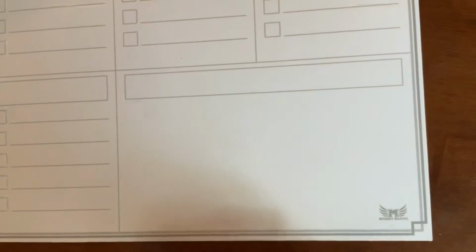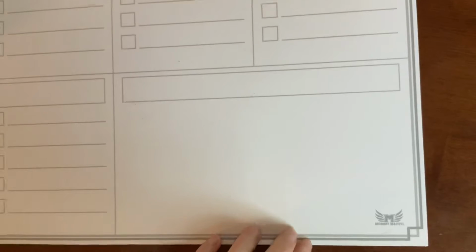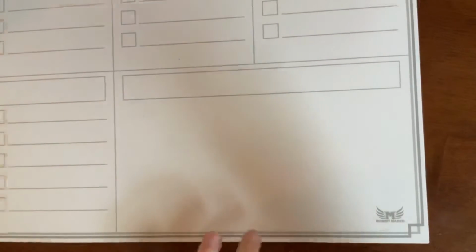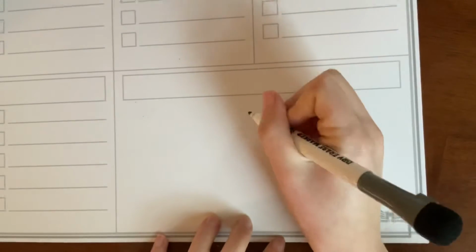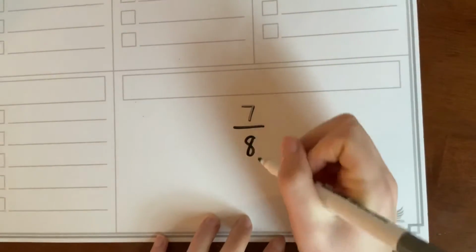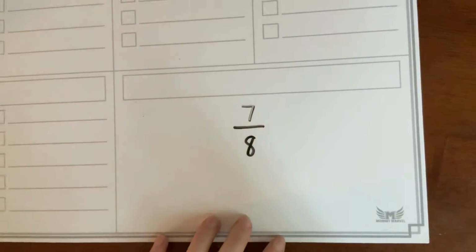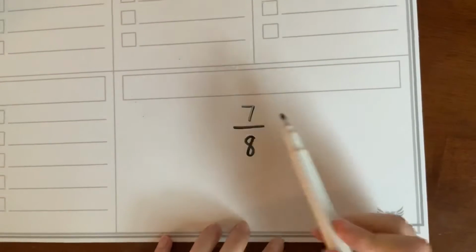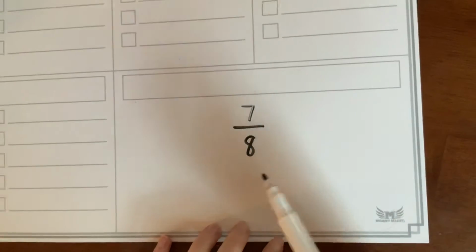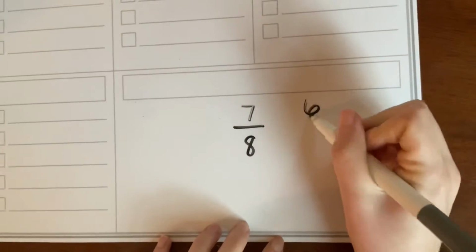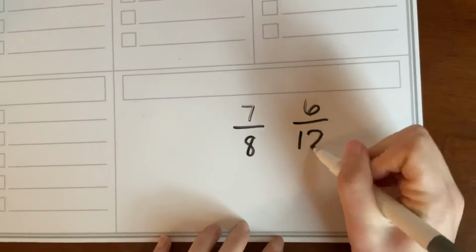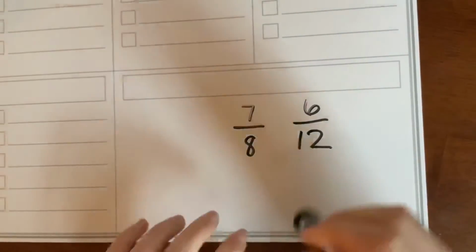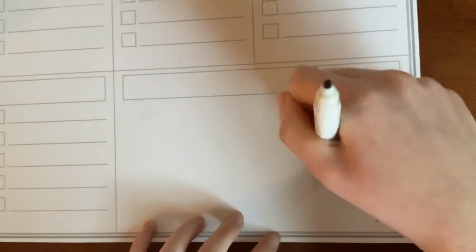Okay, so on your whiteboard, we're going to be reviewing how to add and subtract fractions with unlike denominators. To refresh your memory, let's say we have 7/8. Gus Gus is coming onto the board. Oh well. Okay, let's say we have 7/8. What's our numerator? 7. What's our denominator? 8. Okay, 7/8 and like 6/12. These are fractions with unlike denominators. Okay, so that was just a refresher.